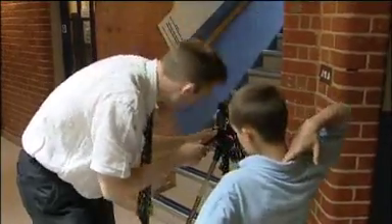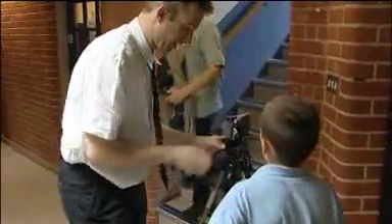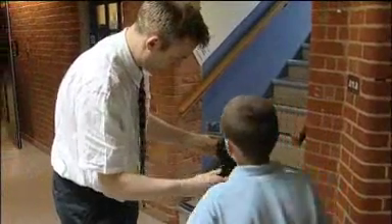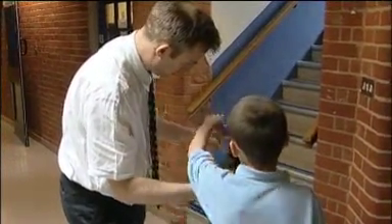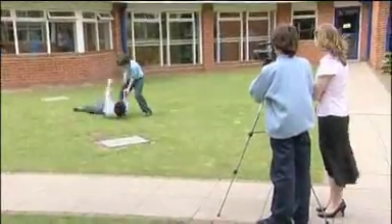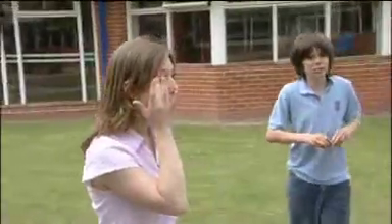When they take the cameras out in small groups, the pressures on them are enormous. I mean, it is a difficult thing to do, and that's part of it. And the children are prepared for things to go wrong and are often surprisingly happy with what they produce, even when there are glitches and the timing's out, because they appreciate how difficult the process is.